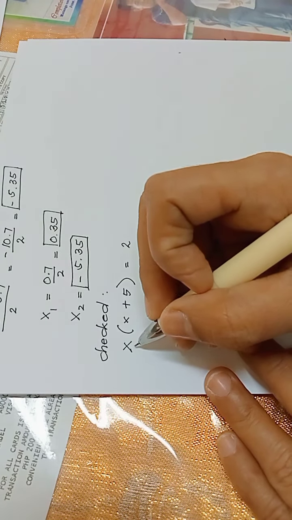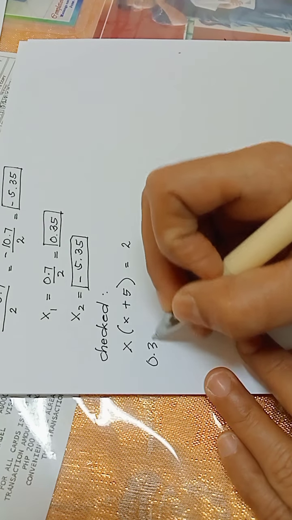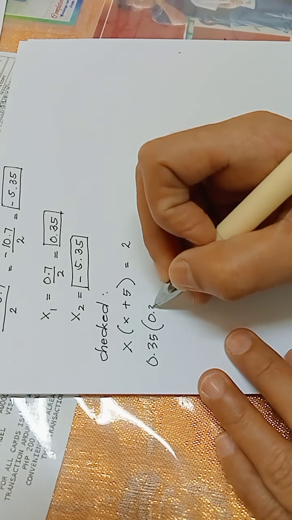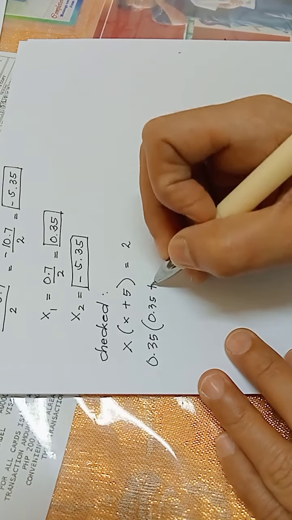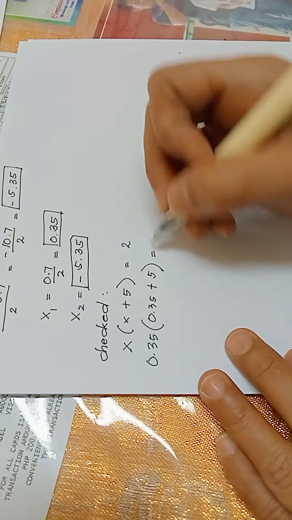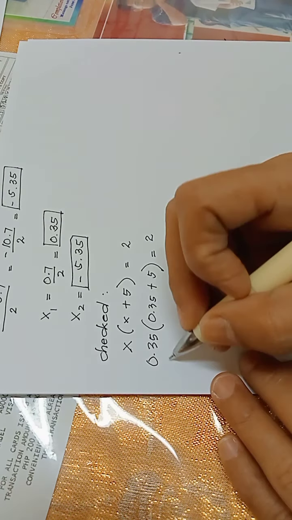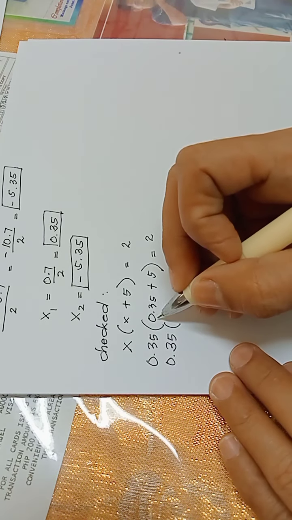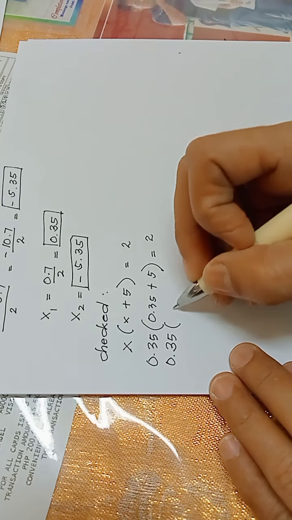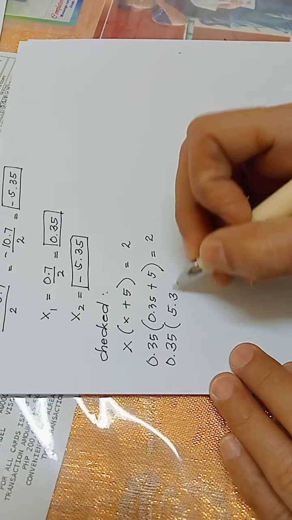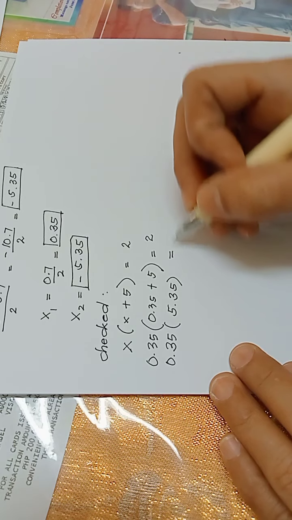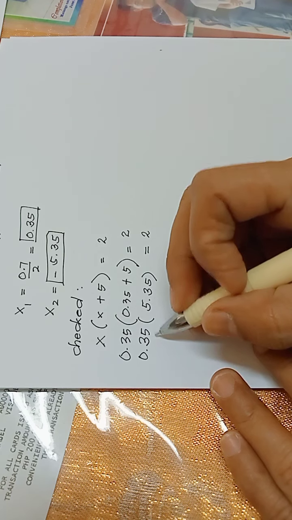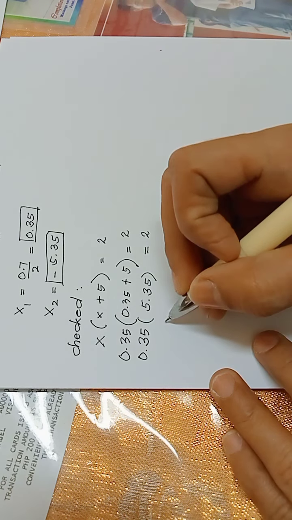So, substitute 0.35 for x. Parentheses, 0.35, bring down plus and 5, close, equals 2. So, let's first simplify the expression inside the grouping symbol. 0.35 plus 5 is 5.35. Bring down 2. Next is to multiply 0.35 and 5.35.